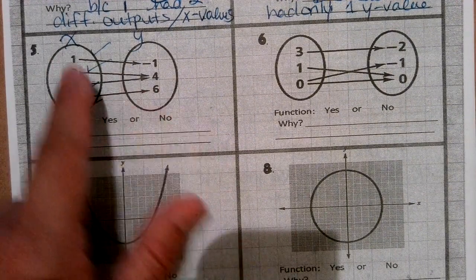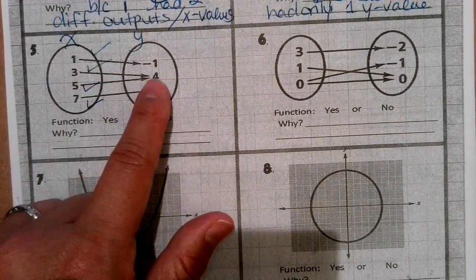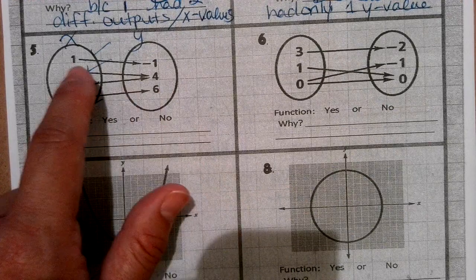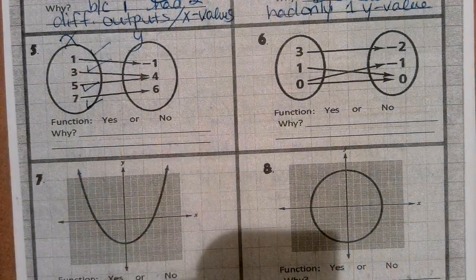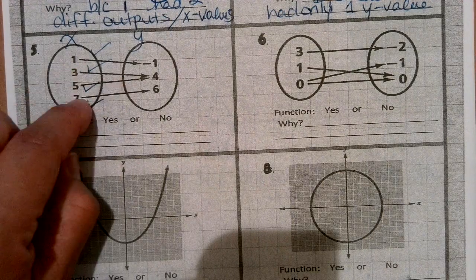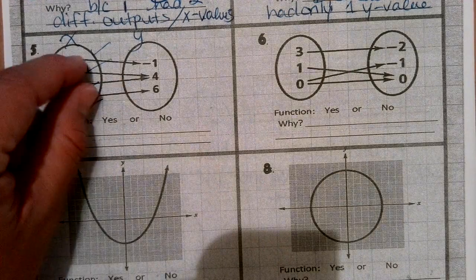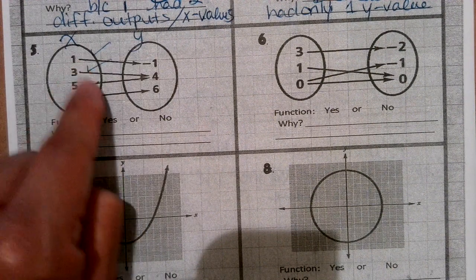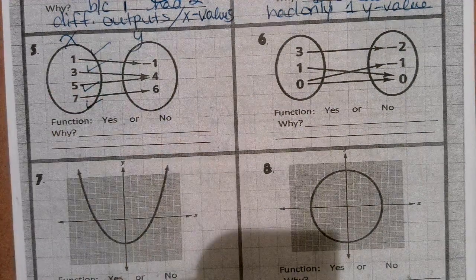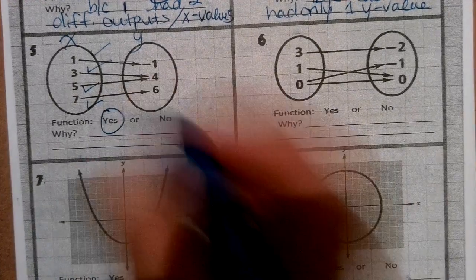It doesn't matter that 3 and 5 both had 4 as an output. What matters is 3 only went to one of them, 5 only went to one of them. So when you have 4 numbers and just those 4 separate arrows, only one for each x, one arrow for each x, that kind of helps you out on this. So yes, this is a function.